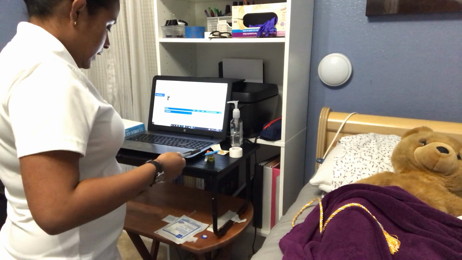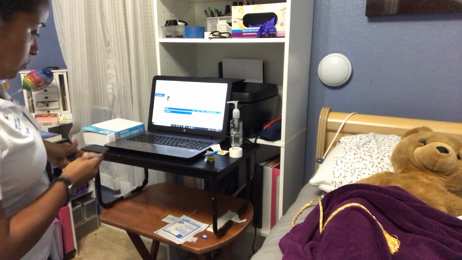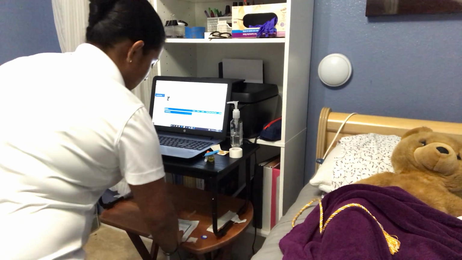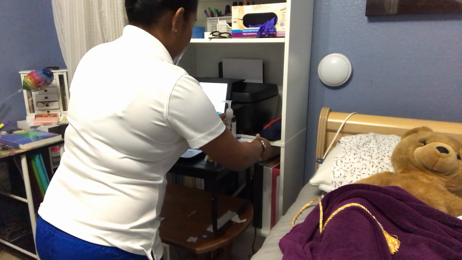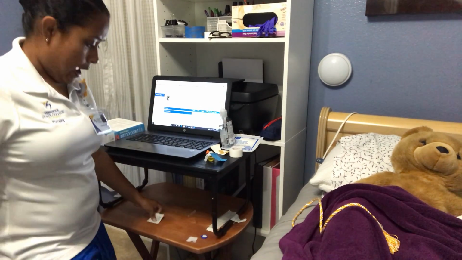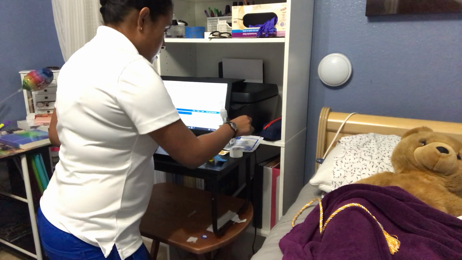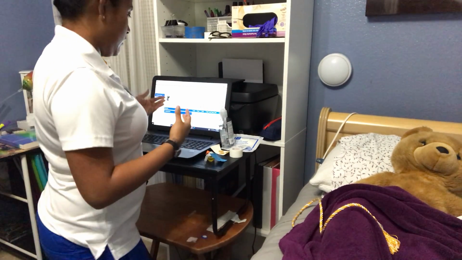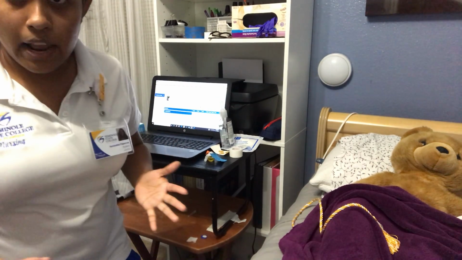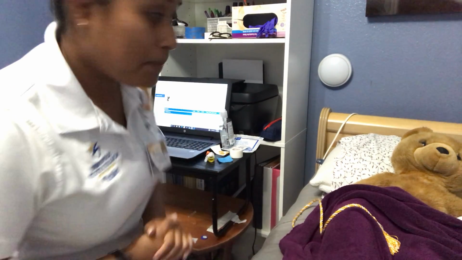All right. Next thing, before I go to the patient's room, I'm going to get a woven gauze sponge just in case for any bleeding. Next thing I'm going to do is also get an alcohol pad to cleanse the skin. And the gloves are provided in the room, and hand sanitizer is provided in the room. All right. Now that I have all my necessary materials, I'm going to go inside the patient's room.